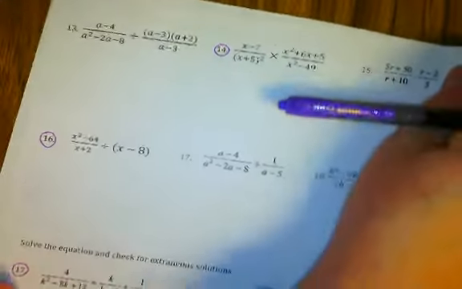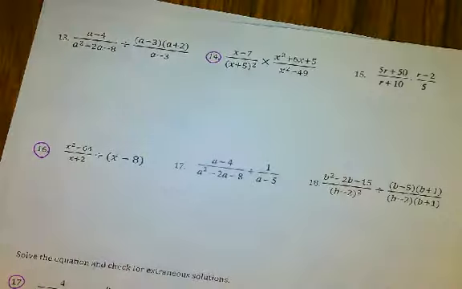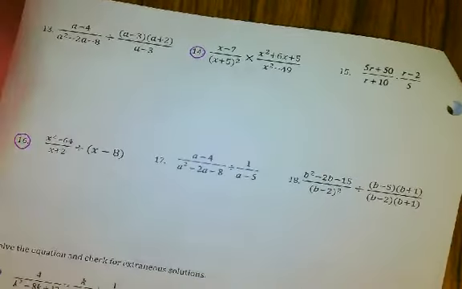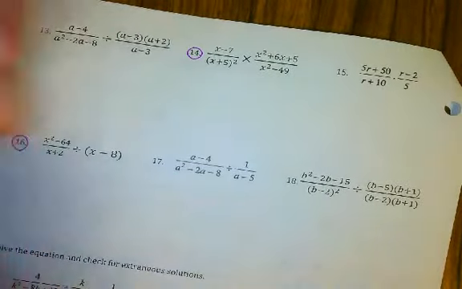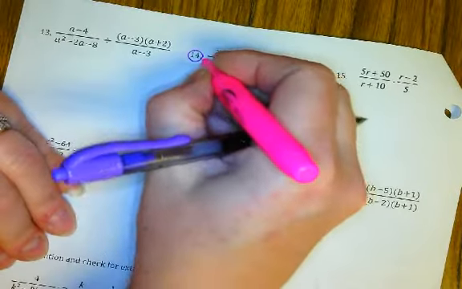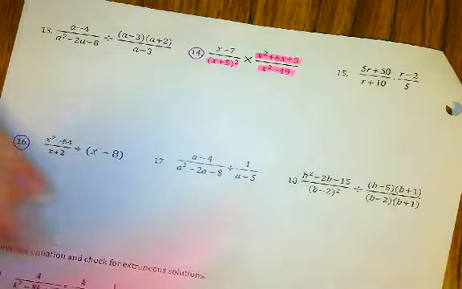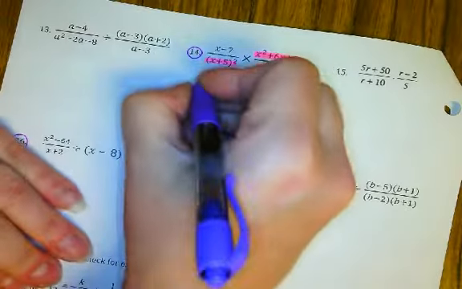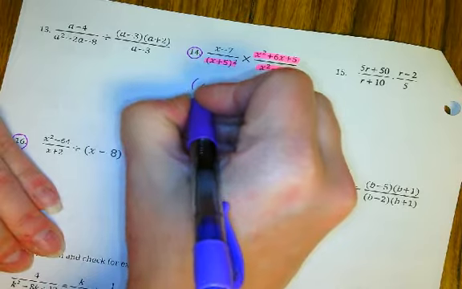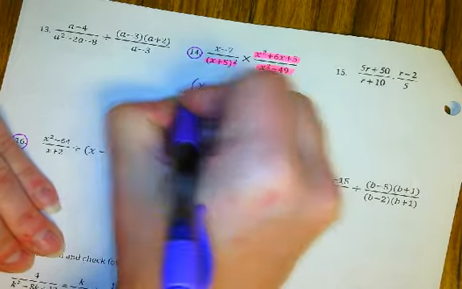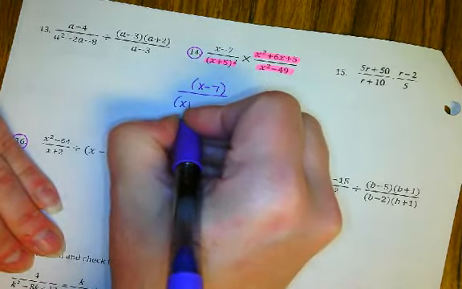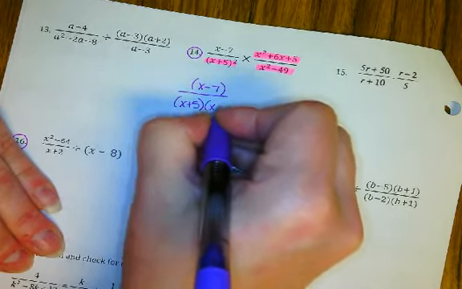Okay, let's look on the back now. So on number 14, we're multiplying. So really the big thing with multiplying and dividing is you want to make sure you get as many parentheses as possible. So I'm looking at this, and I know I have 2 sets of parentheses there, but I also know I can factor here and I can factor here. So I'm going to just get as many parentheses as I possibly can now. So I've got x minus 7 on top. I'm going to have 2x plus 5 down here.